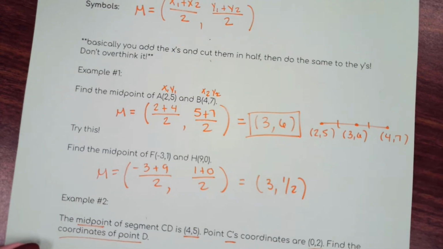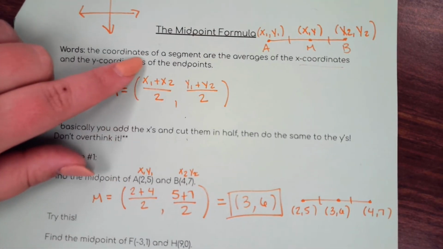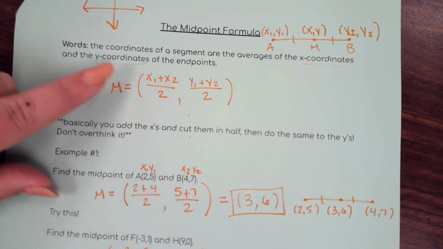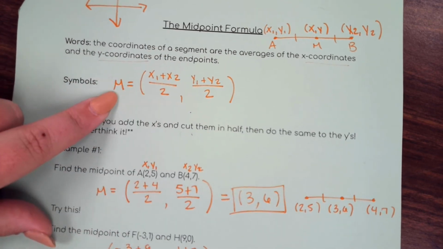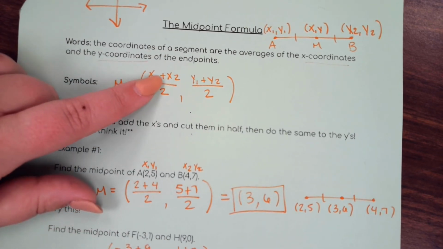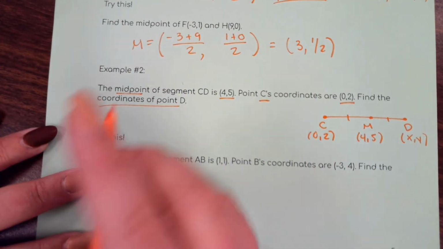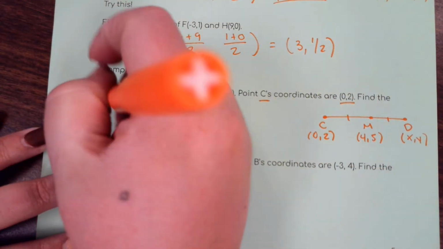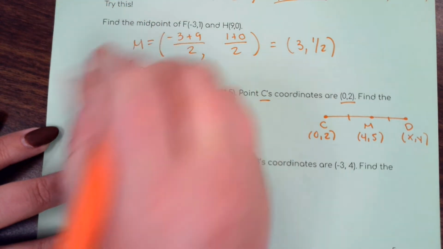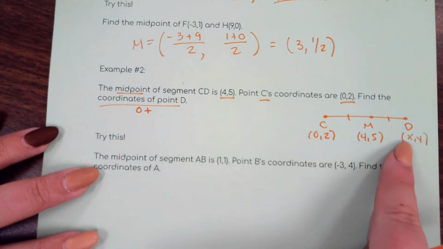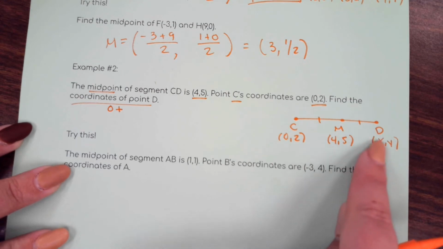All right, so if we look up at our midpoint formula, let's focus on the x's first. So the x coordinate of our midpoint is (x1 plus x2) divided by 2. So let's plug in our values. x1 is going to be 0 plus x2, our other endpoint, that's what we don't know.